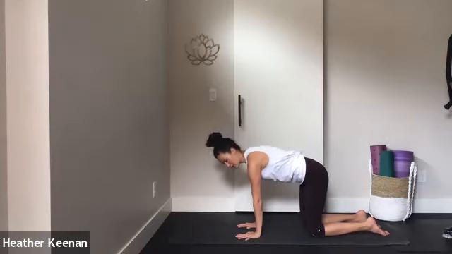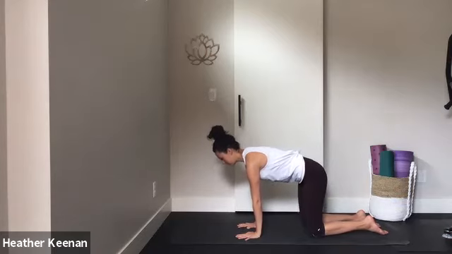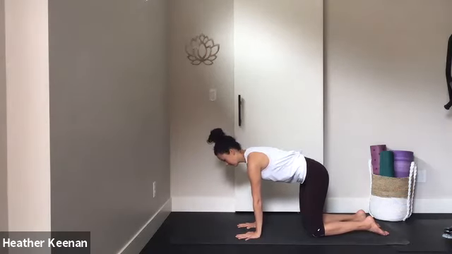So we want to draw the lower belly up and away from the mat. Reaching forward through the crown of the head and reaching back through the tailbone. So strong and engaged through the whole body. Okay, we're going to find a little balance.